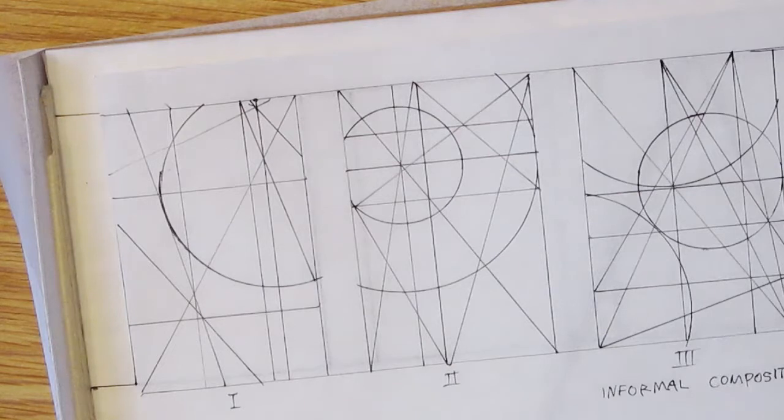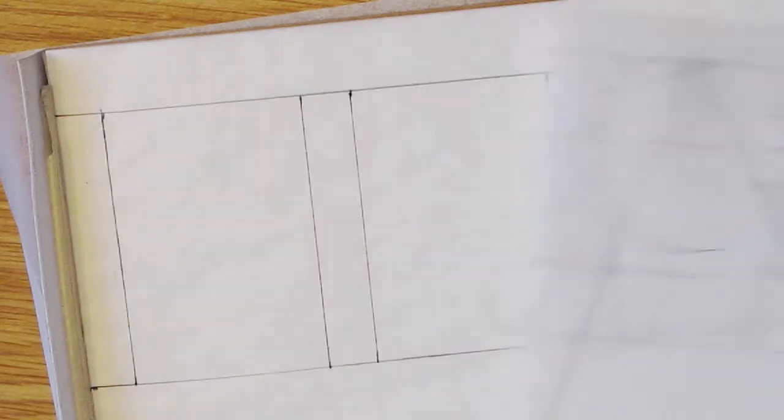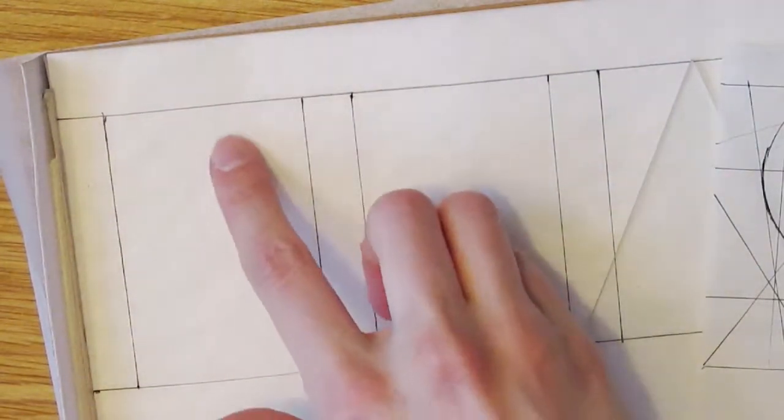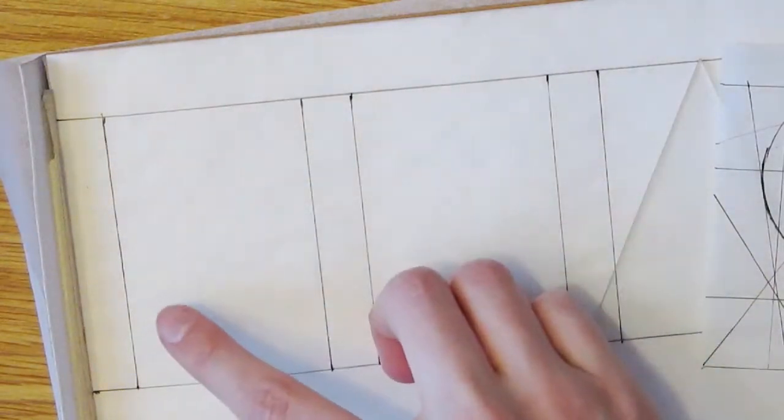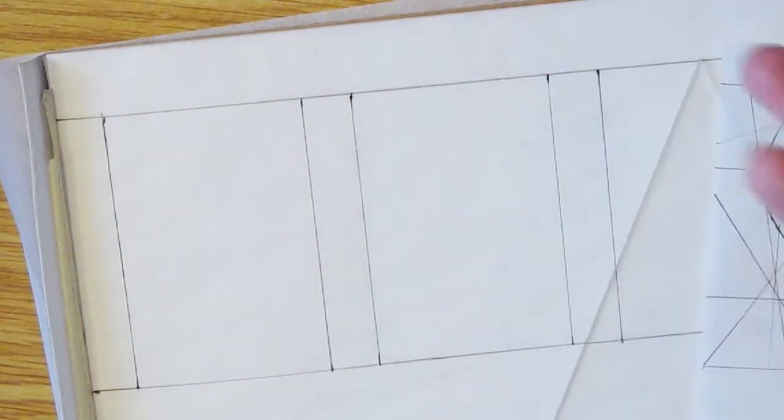Because if you're like me, you have a tendency to let the literal shape of an object dictate where it fits into a composition. So, say you've got a square here, you put the person's face here, and that's your composition.